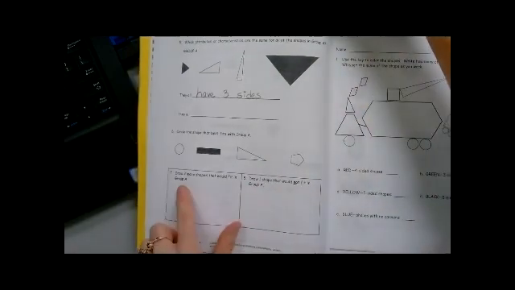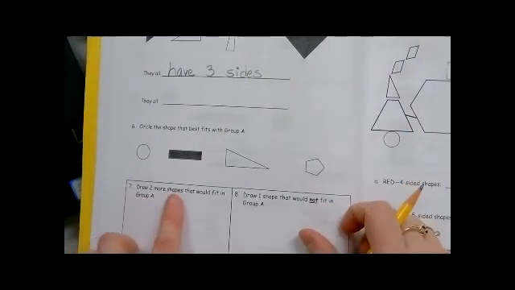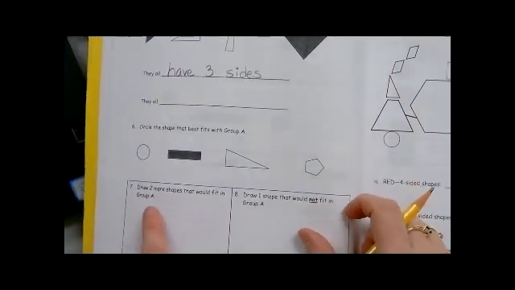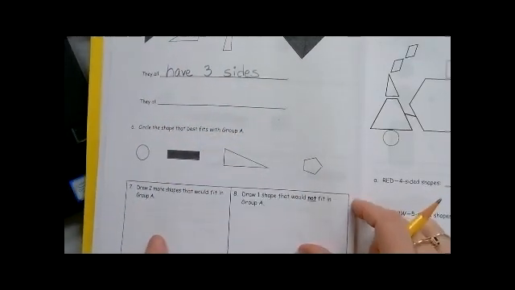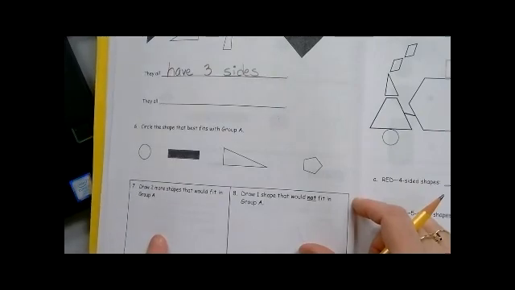Now class, 7 and 8 are also assigned. Let me read them. Draw 2 more shapes that fit in group A. So look at group A above, that's up here, and draw 2 more shapes that fit in that group. Okay, that fit meaning go with it, okay?